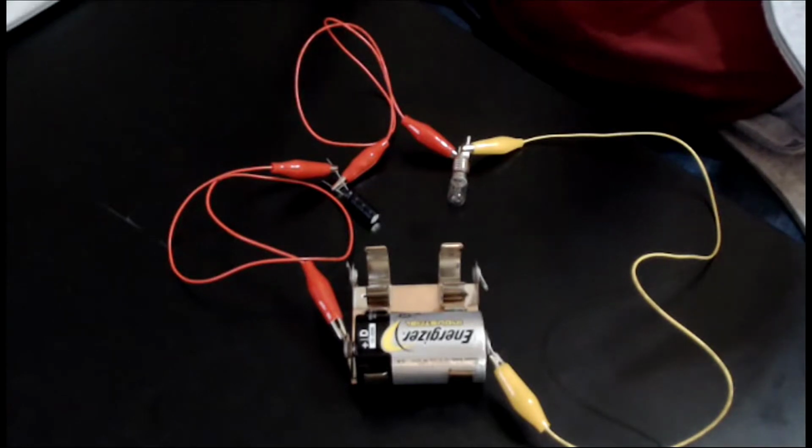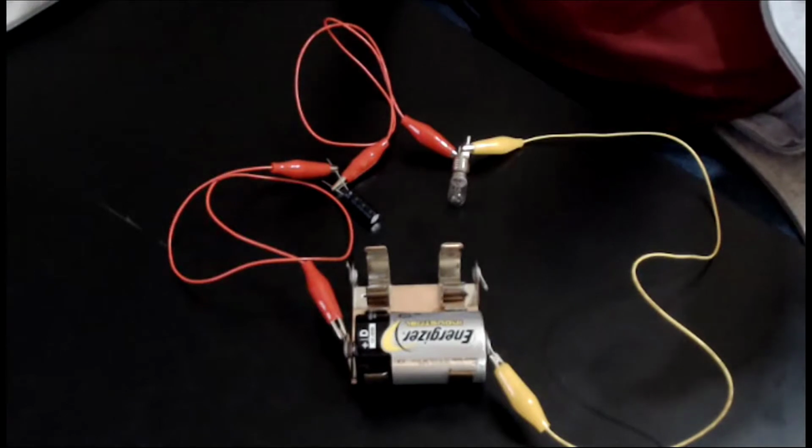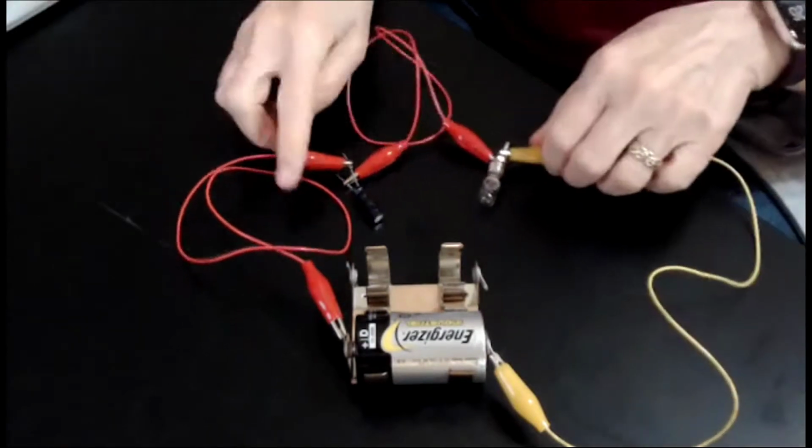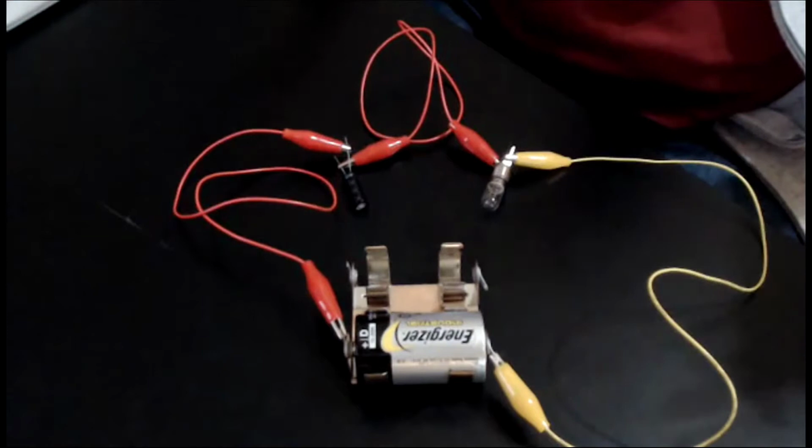So it actually did light, but it didn't stay lit. It got dimmer and dimmer, and then it went out. Now it's still connected to the battery, but nothing's happening.